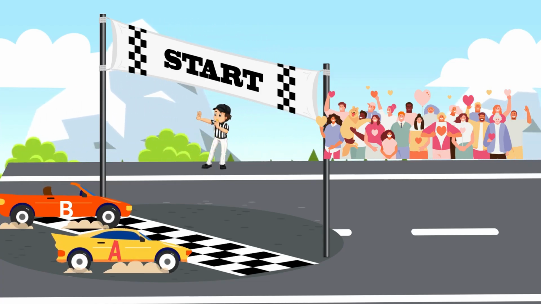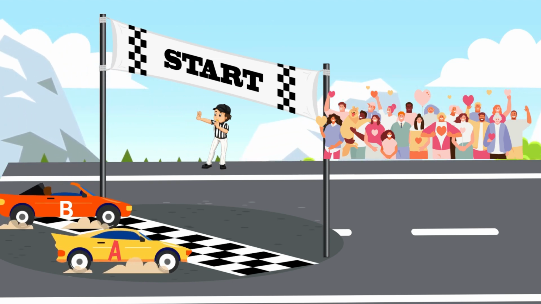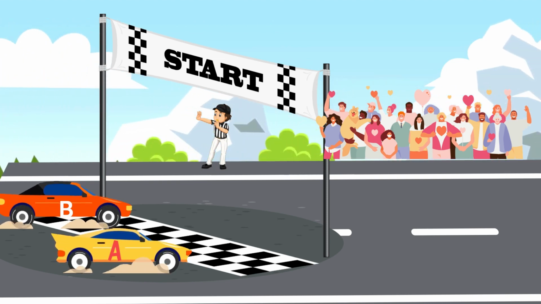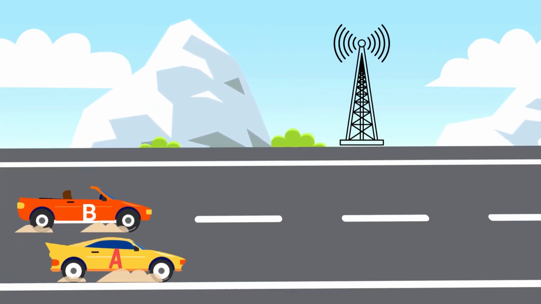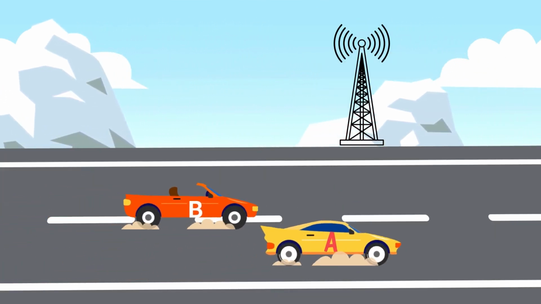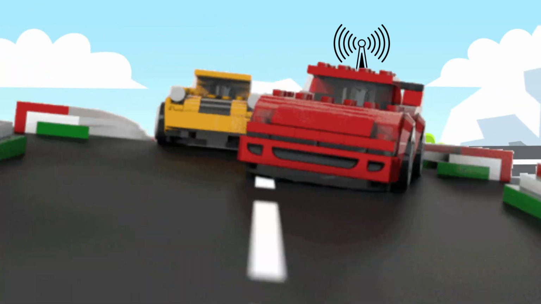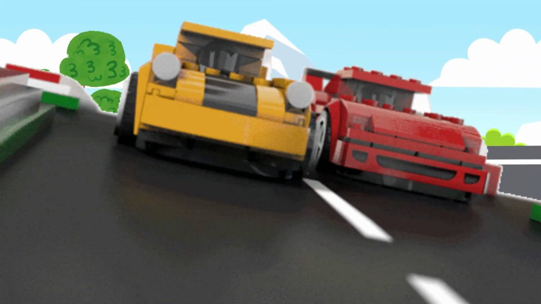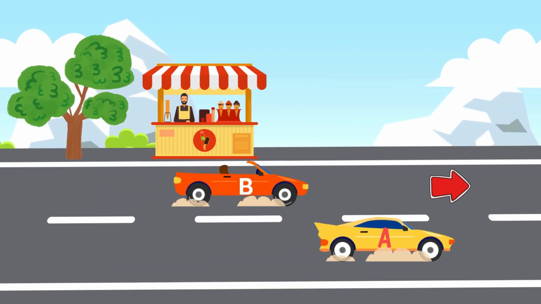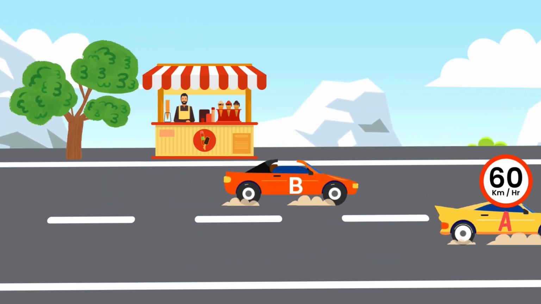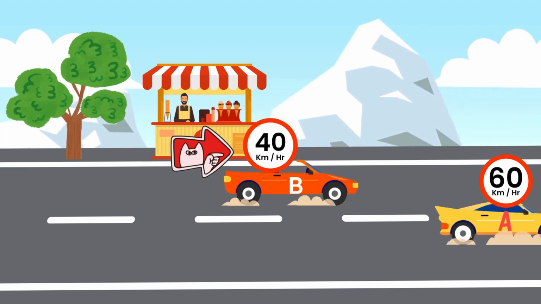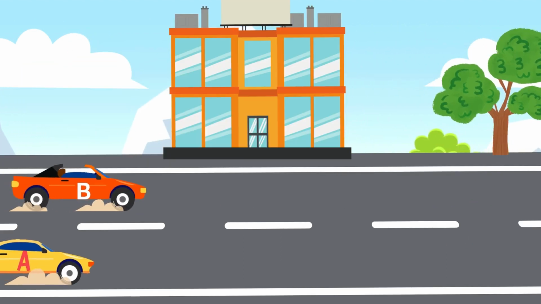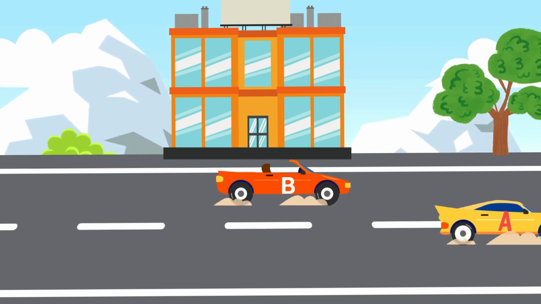Imagine two cars, car A and car B. They are both starting at the same point and the race starts. They are traveling to the finish line but they have different speeds. Car A quickly pulls ahead of car B. Car A is traveling at a speed of 60 km per hour, while car B is traveling at a speed of 40 km per hour. Now, let's take a closer look at the concepts.